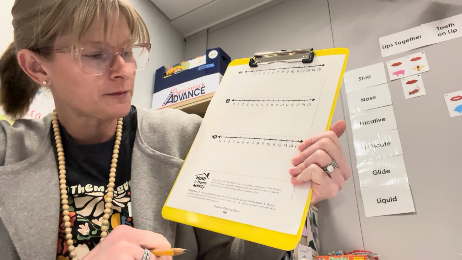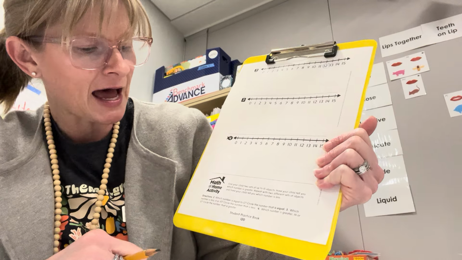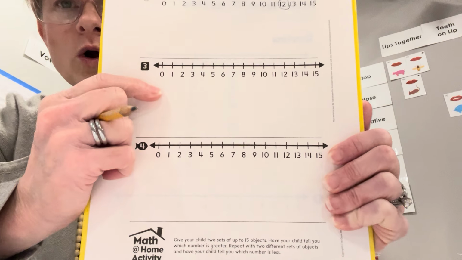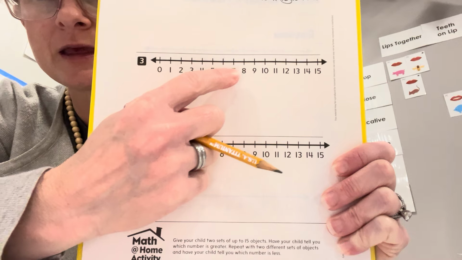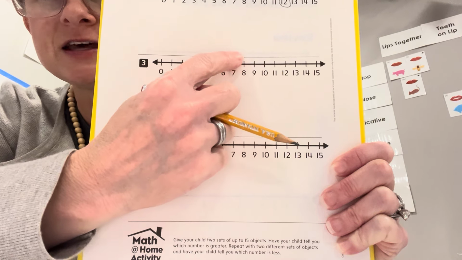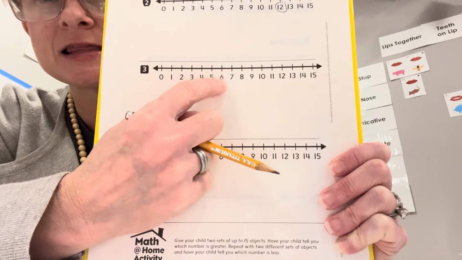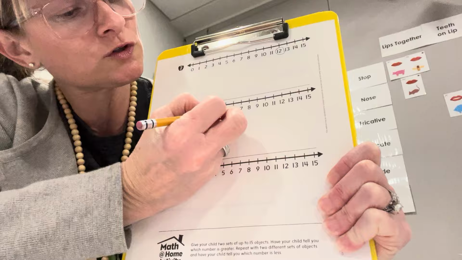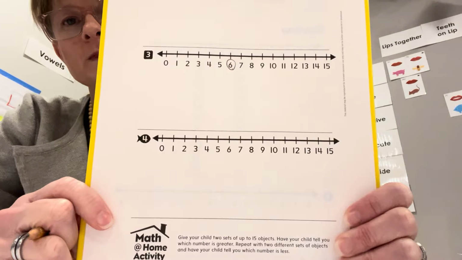Let's look down here at number 3. This one was, which number is less, 6 or 10? So I'm going to take a look here. I see, oh, here's 6. Here's 10. Which number is less? This one is down the number line, so I know that means that it has less, the fewest or the smallest number. So you should have 6 circled.